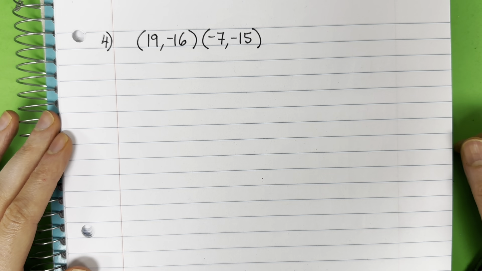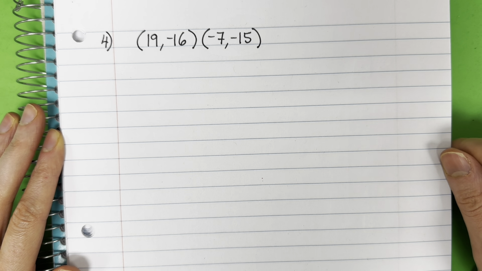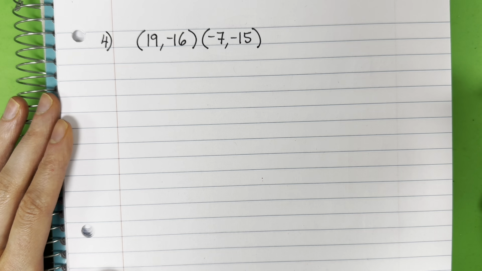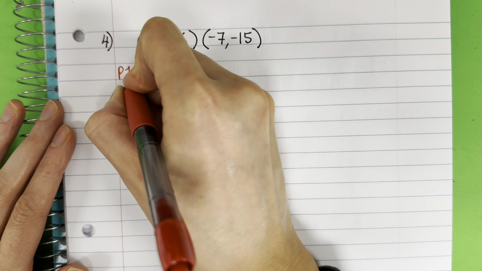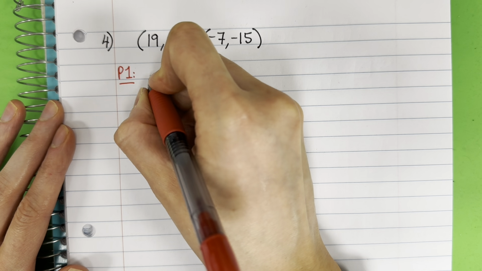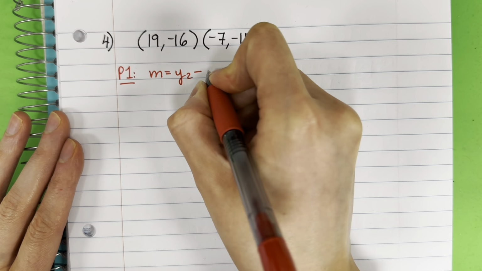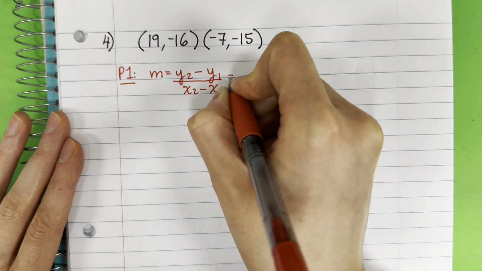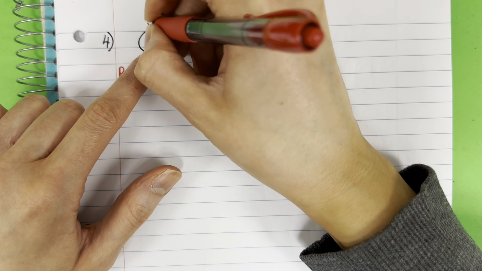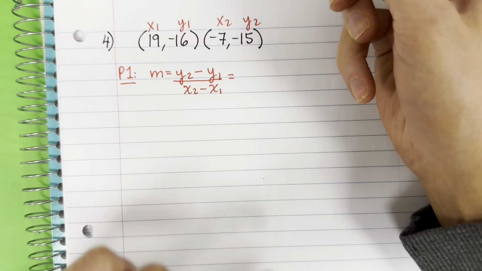Are you ready for question 4? This one's really hard. I made this one to have a lot of fractions, so stay tuned for this one, especially if you have a hard time with fractions. All right, so again, part 1, we're going to do the same thing, the slope. So slope m equals y2 minus y1 divided by x2 minus x1. And we're going to go ahead and write up here x1, y1, x2, y2.